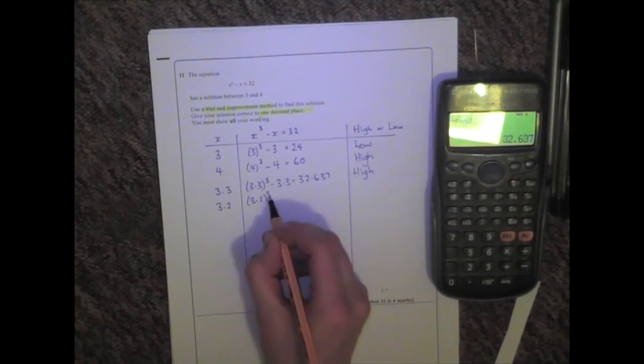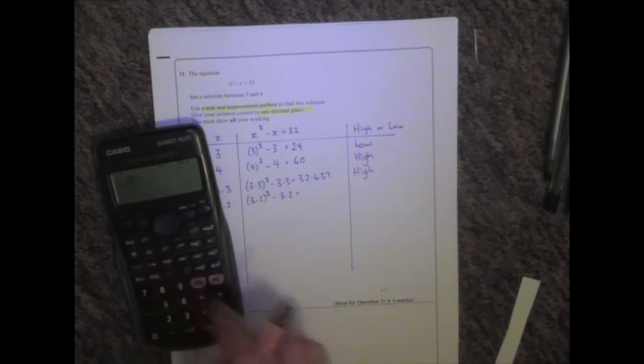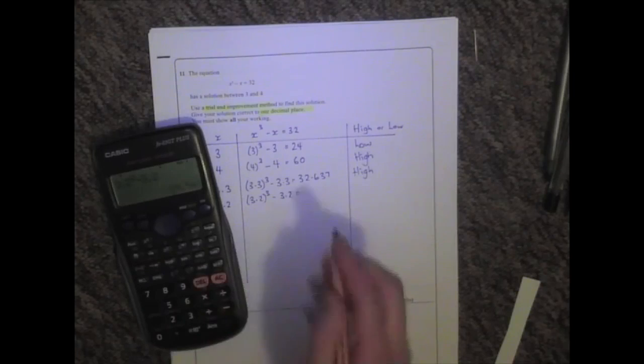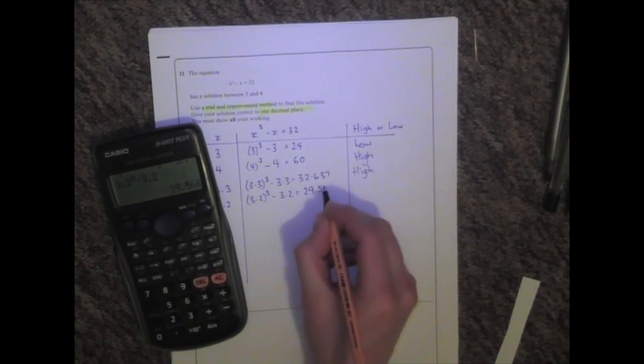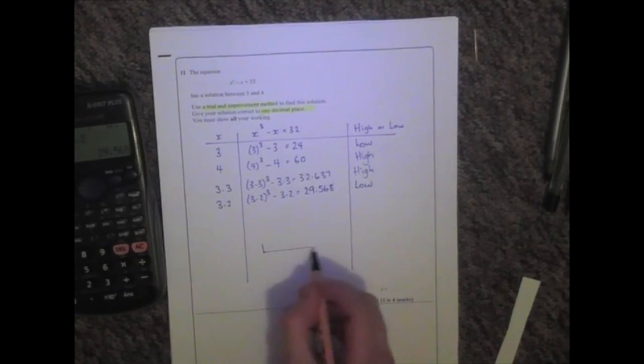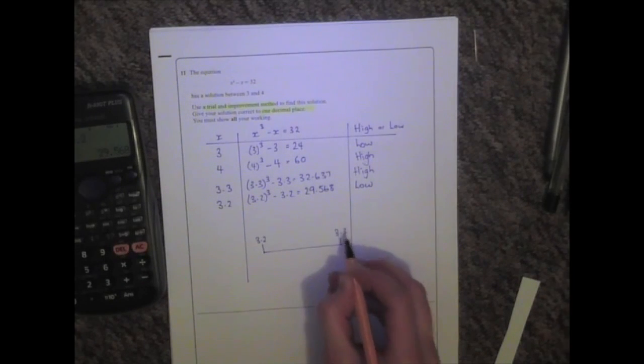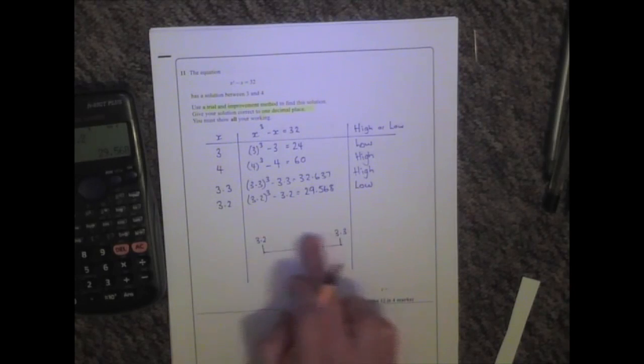So again, I'm going to substitute that into the equation that I'm given to give me 29.568, which is too low. Now if I draw a diagram to represent these numbers, I've got 3.2 at one end and 3.3 at the other, and I've trapped the value. We know it's somewhere within here.